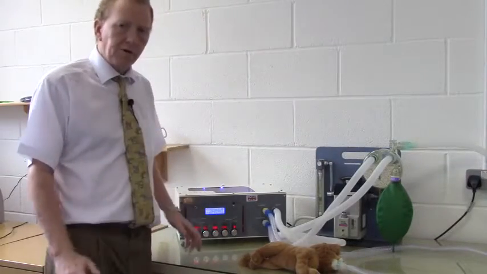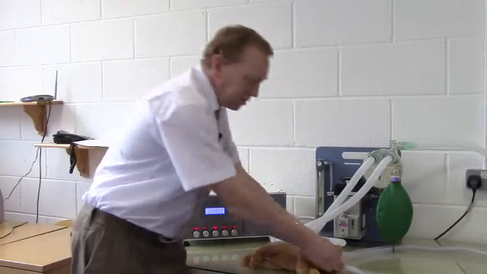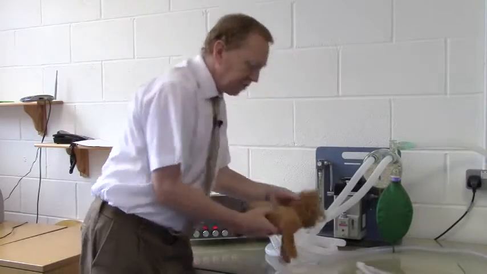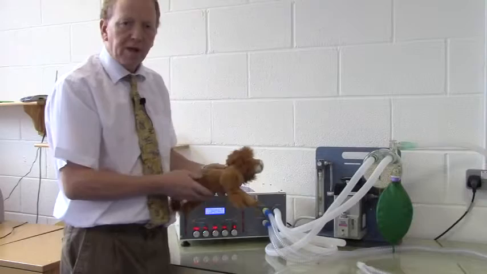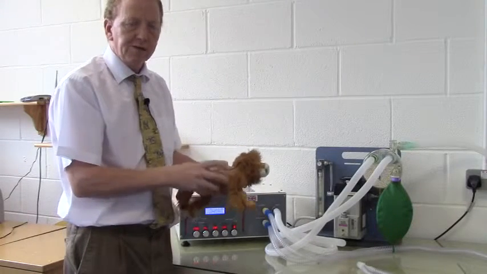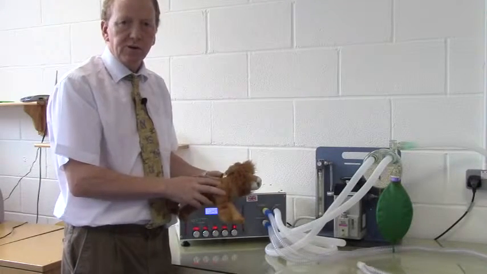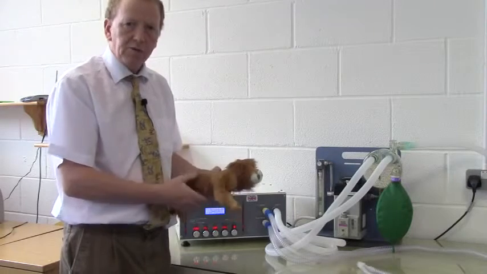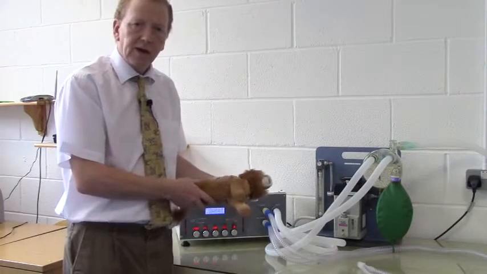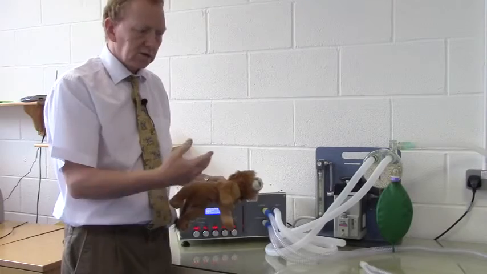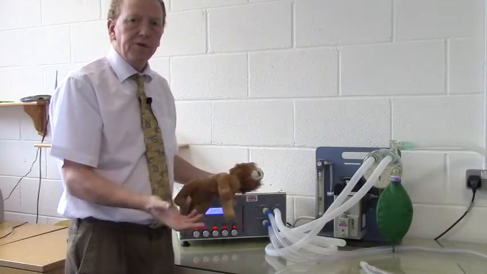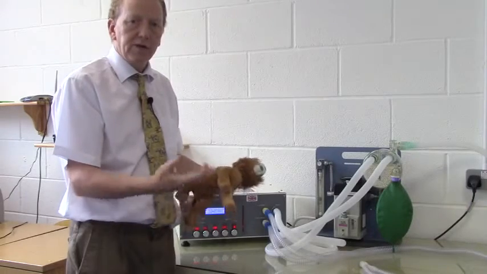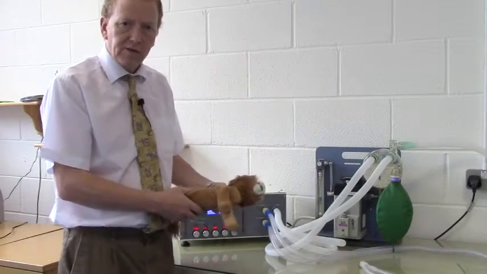Right, so for volume cycling mode, here's our patient. You recognise Leo from previous videos. Leo has an internal bag, and for the purposes of this demonstration he has a tidal volume of 200 mils, which in practice would mean we were effectively ventilating a 20 kilogram animal. So a 20 kilogram animal comes into your practice, you apply the formula 10 mils per kilo, 10 times 20 is 200 mils, so we have set a 200 mil tidal volume.